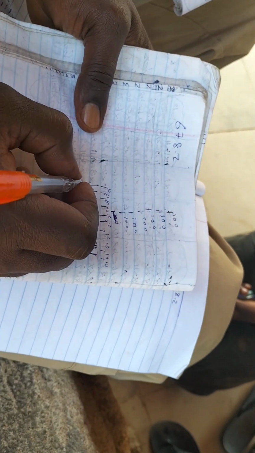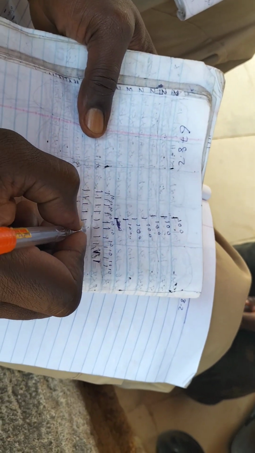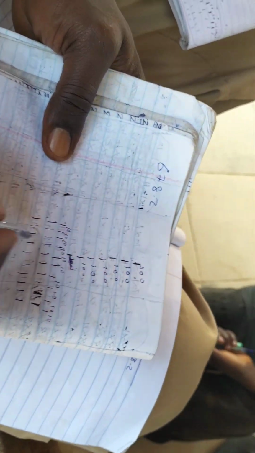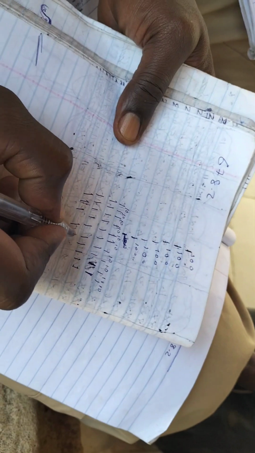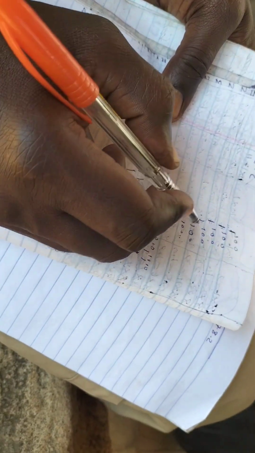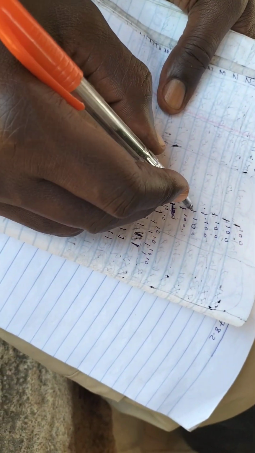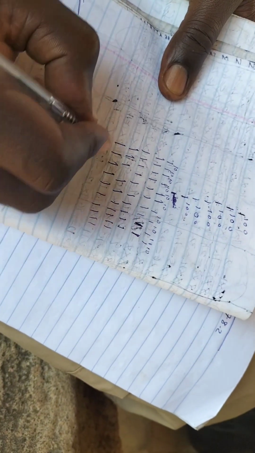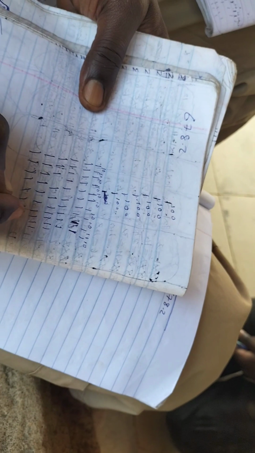Now the third line. 1, 2, 3, 4, 5, 6, 7, 8, 9, 10. That's the third line. Now the fourth line. 1, 2, 3, 4, 5, 6, 7, 8, 9, 10. Fourth line. Now the fifth line. 1, 2, 3, 4, 5, 6, 7, 8, 9, 10. Again, 1, 2, 3, 4, 5, 6, 7, 8, 9, 10.